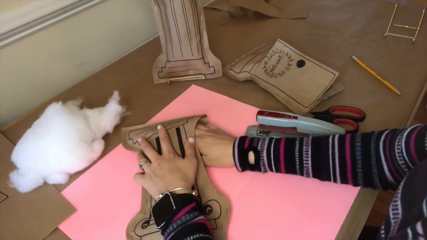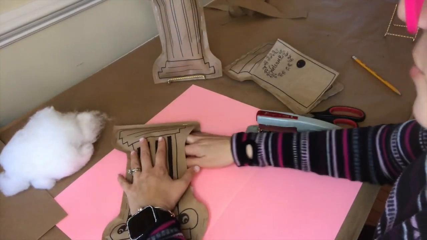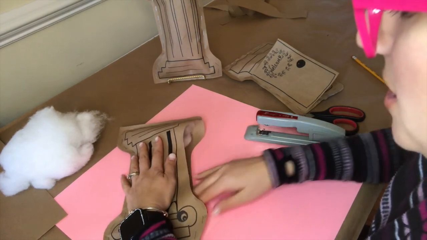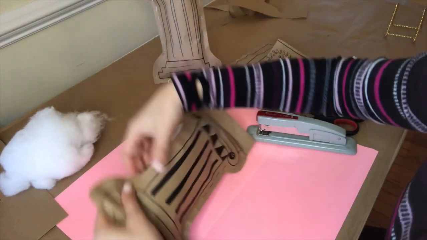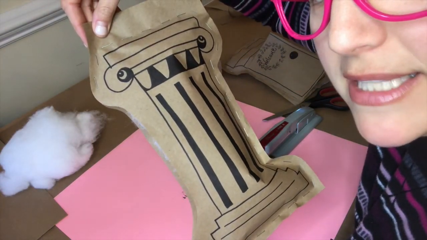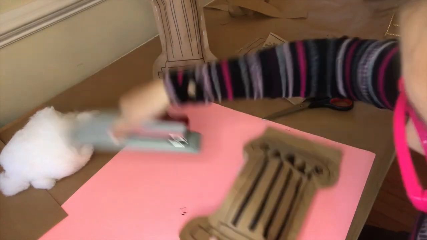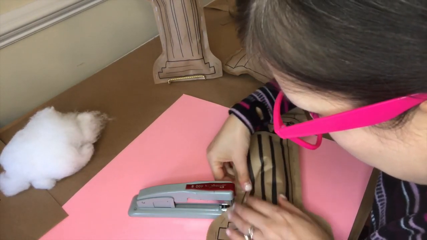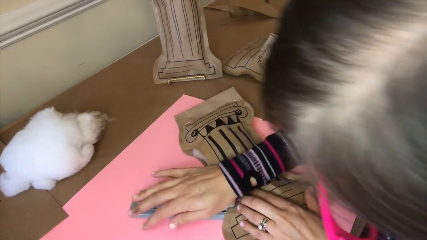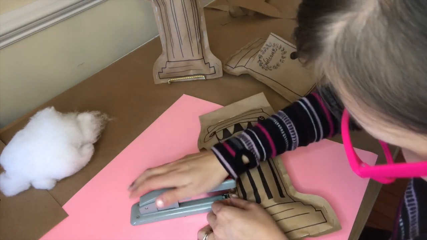And these are really fun projects. You don't only have to make columns out of these, but you can make hearts, you can make your friends any kind of paper squishies and send them in the mail. That's fun. Okay, once I have my stuffing inside, I'm then going to take my stapler and finish stapling around the edges to seal everything up. So here we go. Remember, don't overstuff, because then your squishy will rip. So be careful with it and don't overstuff.